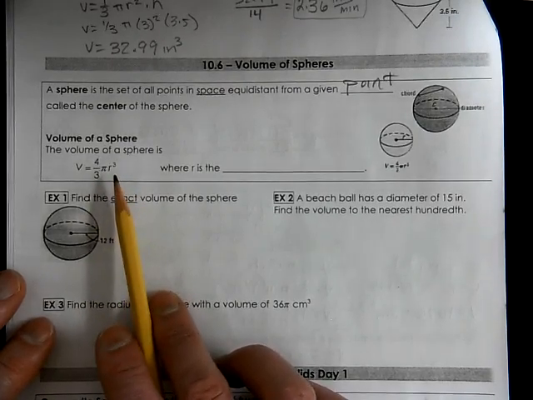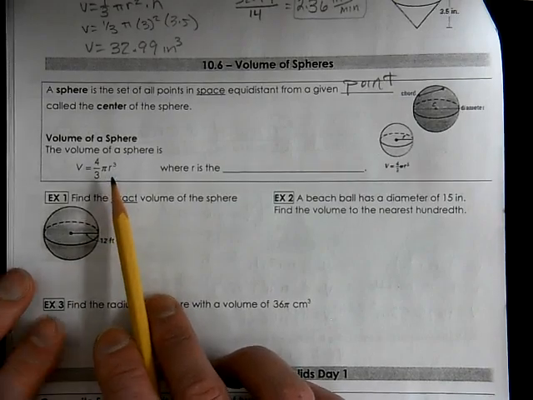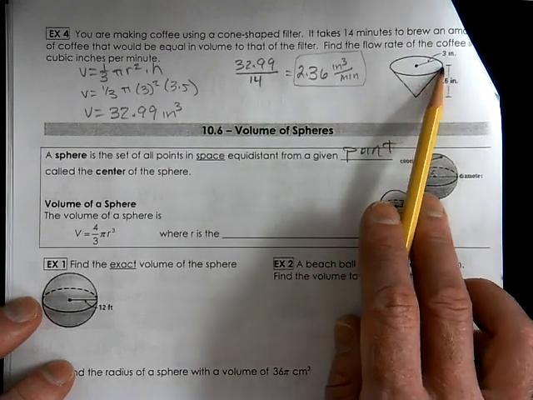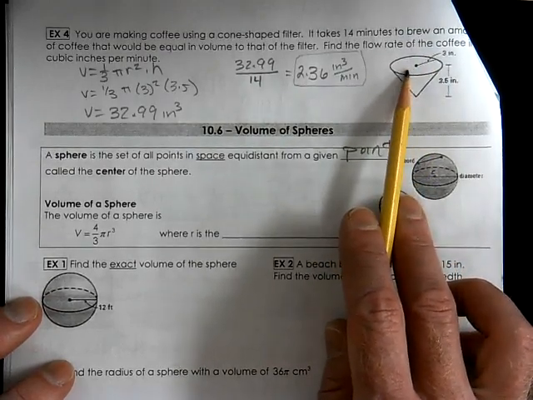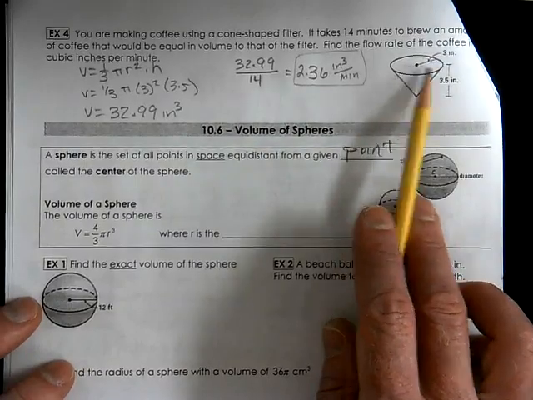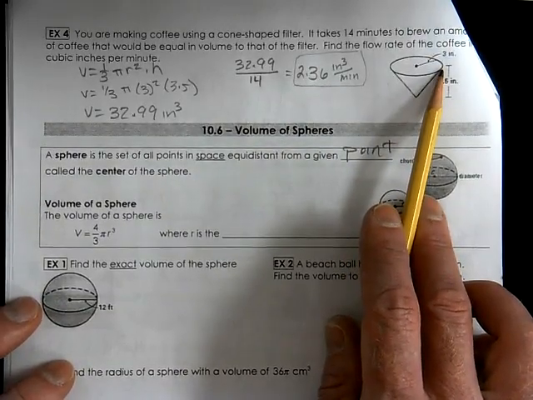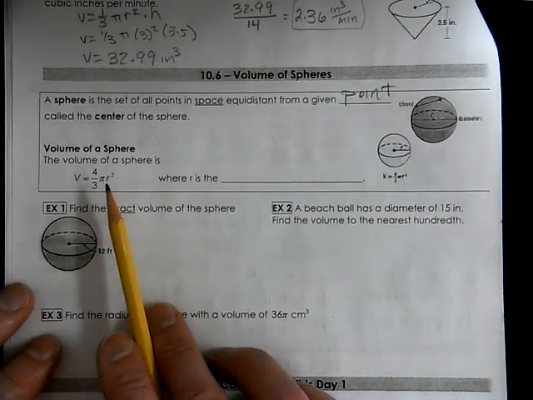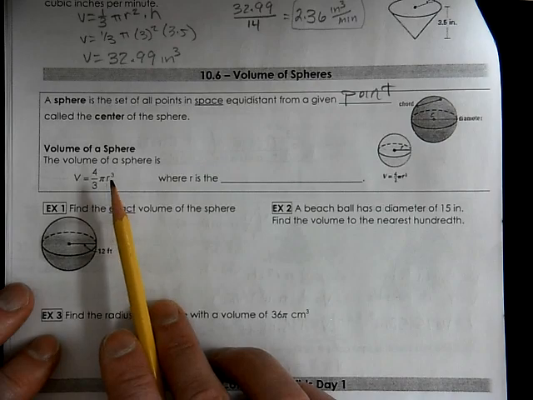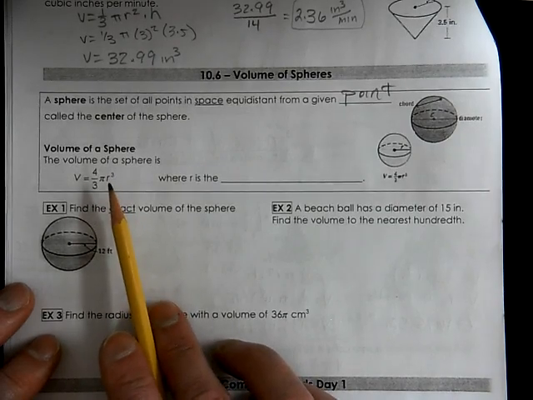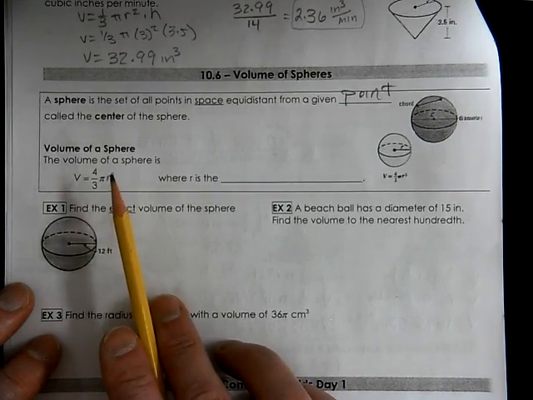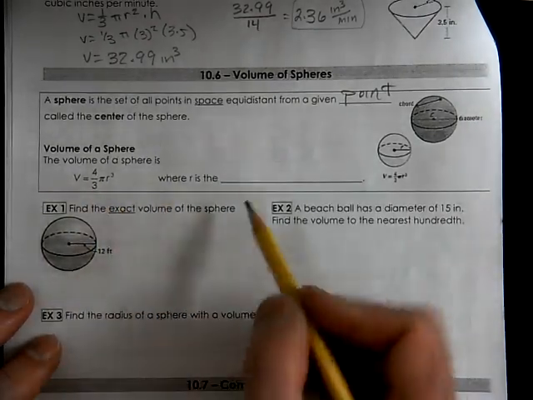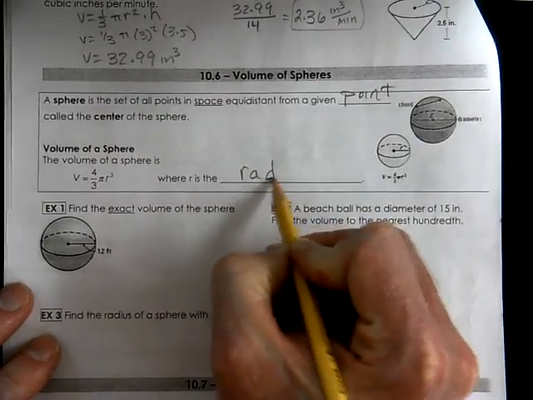There's not multiple dimensions. There's not a length times width times height. Where here in a cone, you take the area of the circle, which is pi r squared, and you times it by another dimension to get your cubic value. The formula has the r value built in as a cube. So that's going to help remind us that this formula is for volume, where r is, of course, the radius.